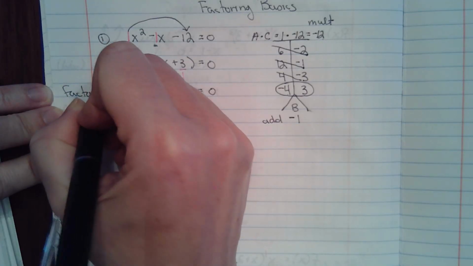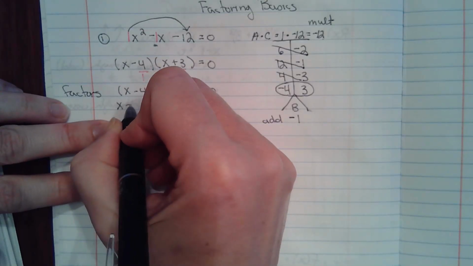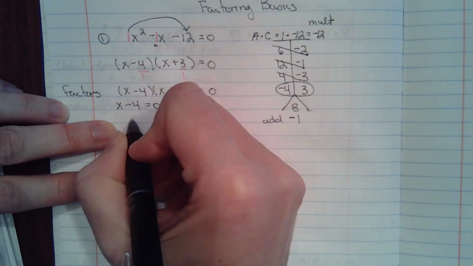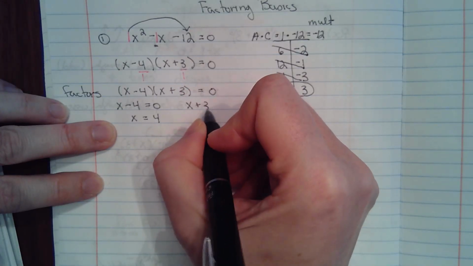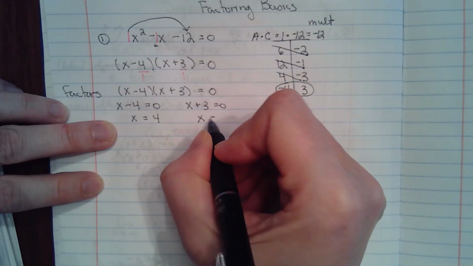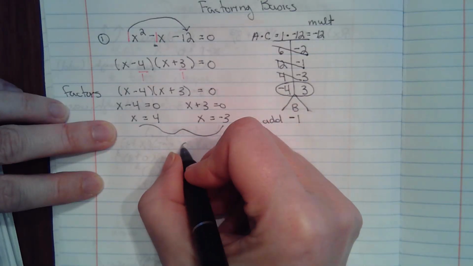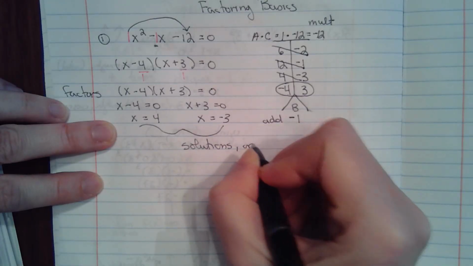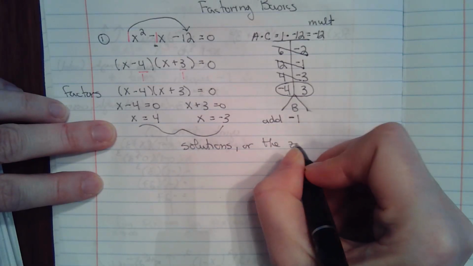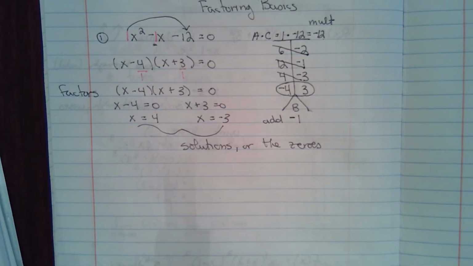Now I'm going to set each factor equal to 0, so that's x equals 4. And if I have x plus 3 equals 0, x equals negative 3. This part is called the solutions or the zeros. And this is where, as we just saw in the previous video, I'm going to be crossing my x-axis. Best of luck!